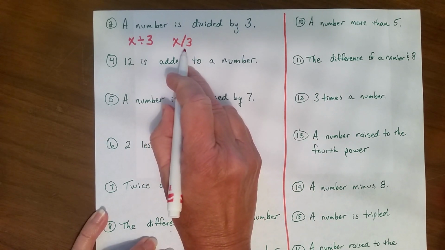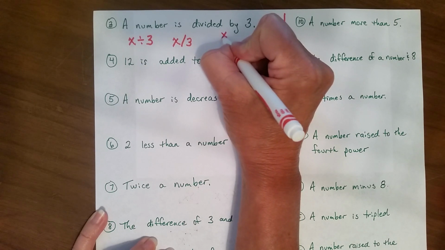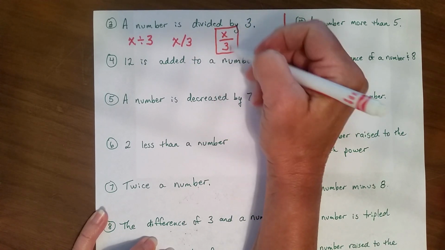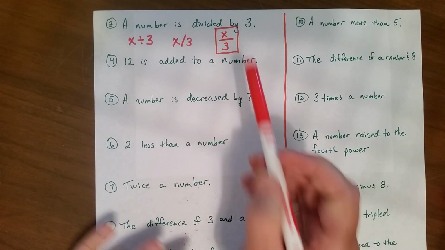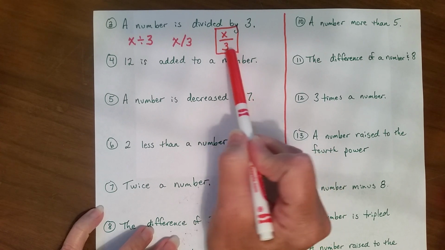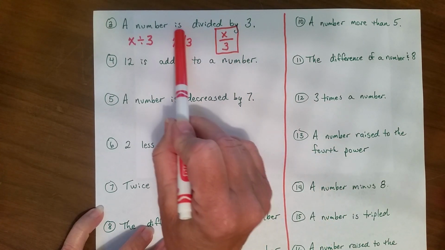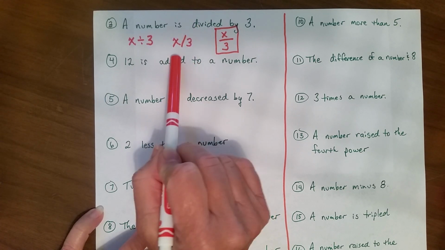That indicates divided by. And when it shows up on Delta Math, it's going to make this, x divided by 3. So your final answer is going to look like that. That indicates x divided by 3. The fraction bar means divided by. When you type it in, do this, x/3.